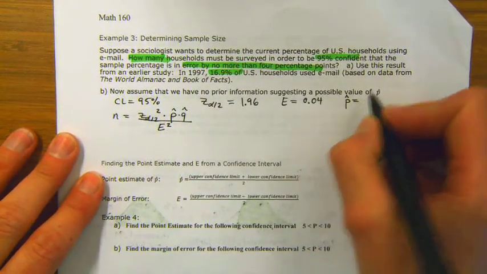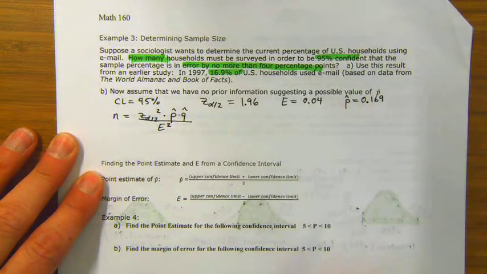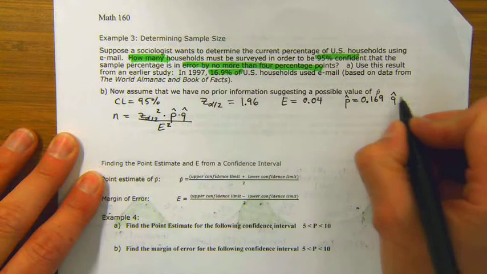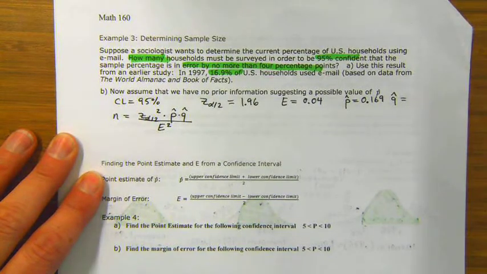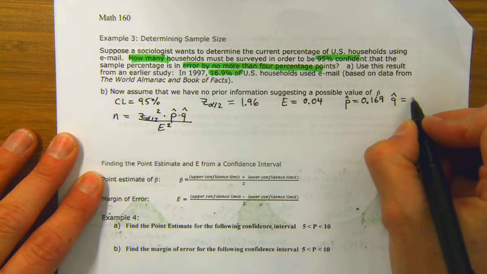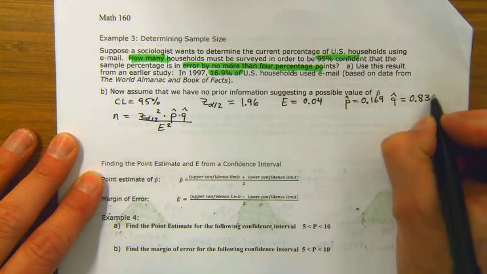Yeah, it's our 16.9% changed to a decimal, so 0.169. What's our Q hat? One minus that, right? So that's 0.831.